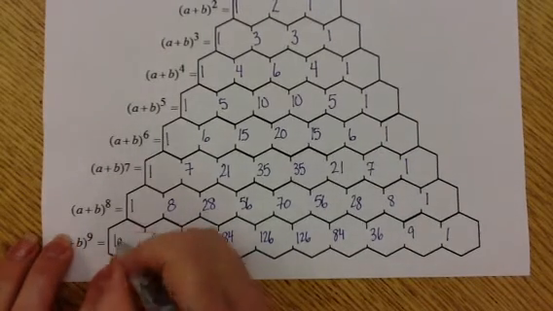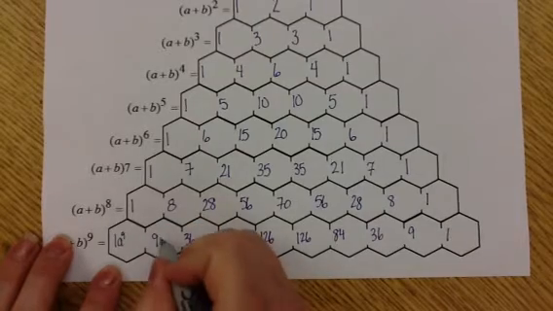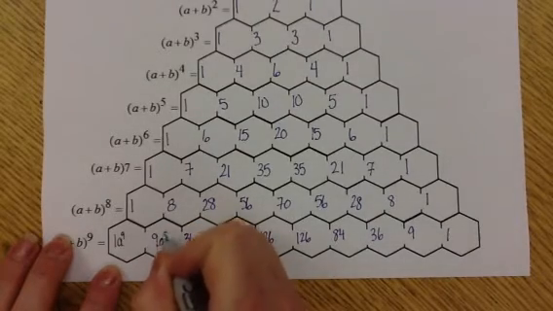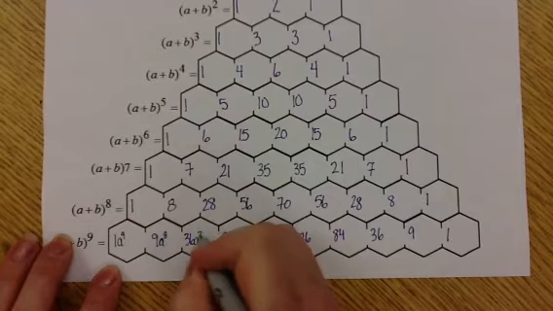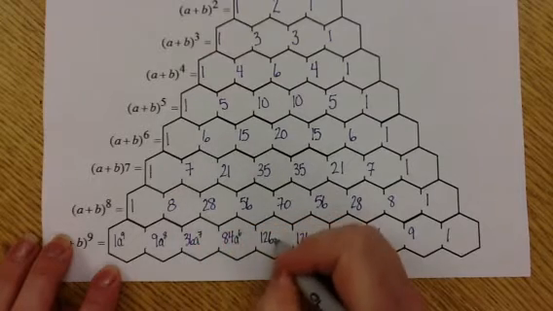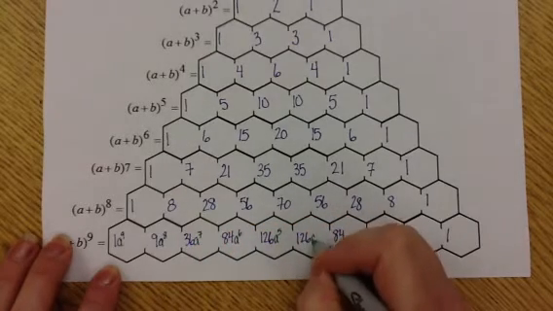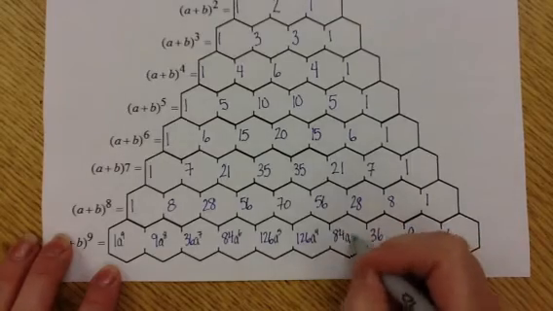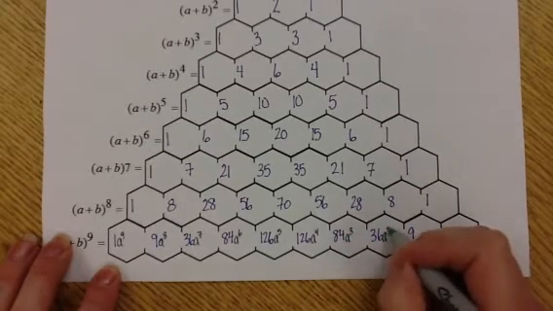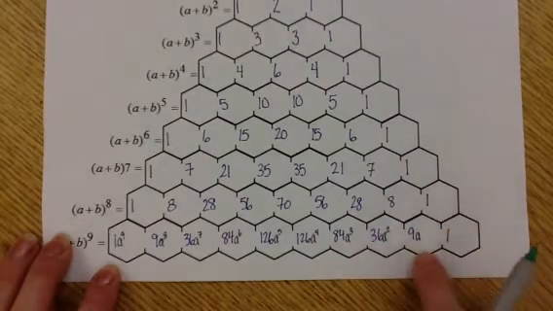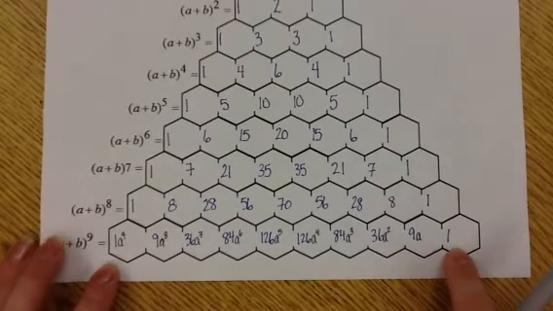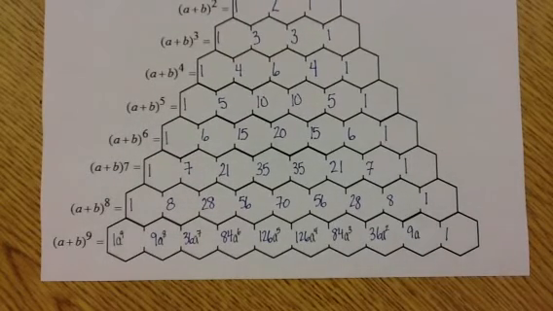This will start with a to the 9, then a to the 8, a to the 7, a to the 6, a to the 5, a to the 4th, a cubed, a squared, a, and then I'm out of a's, so this last term doesn't get an a.